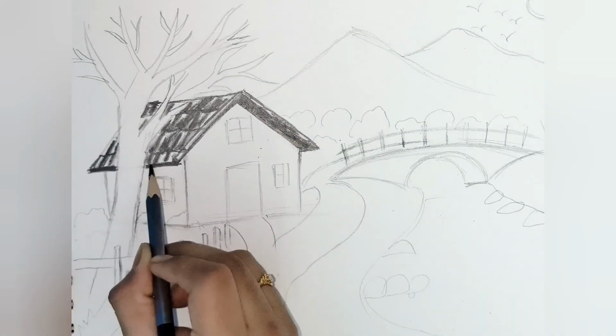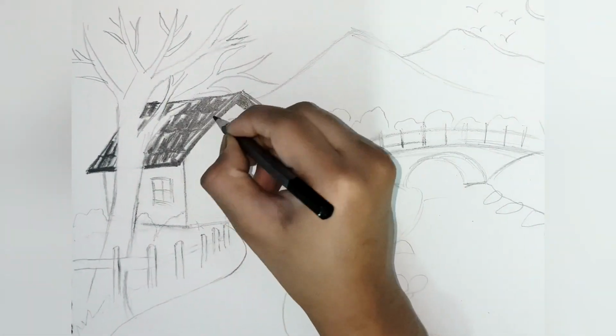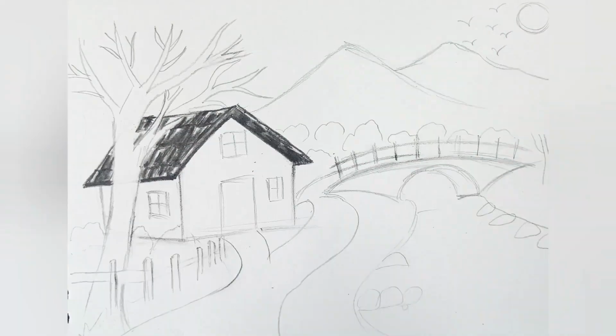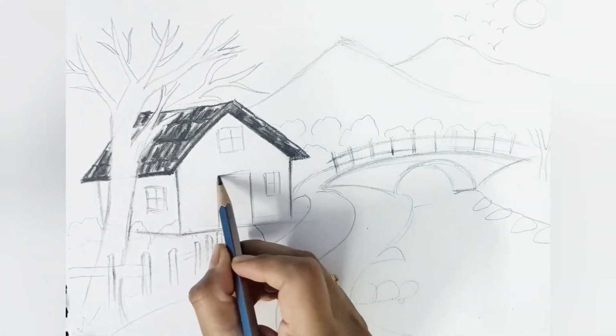Take your time. Slow layering gives a better result, so do it very slowly. You can use any blending tool. I have used a stencil, and for highlights you can use some eraser.